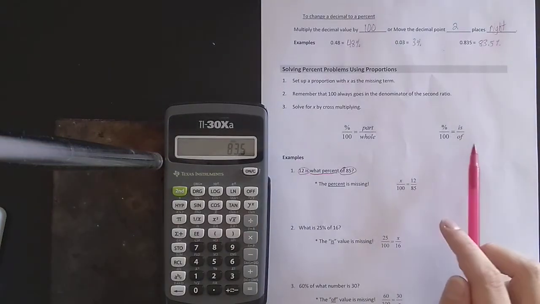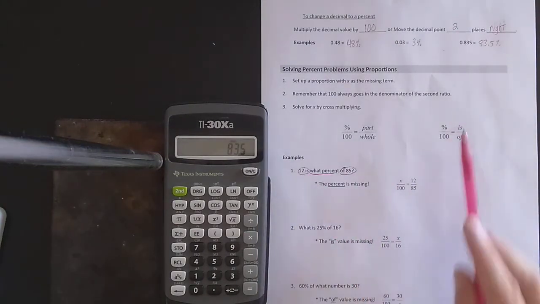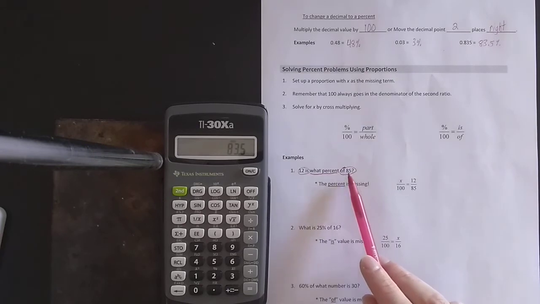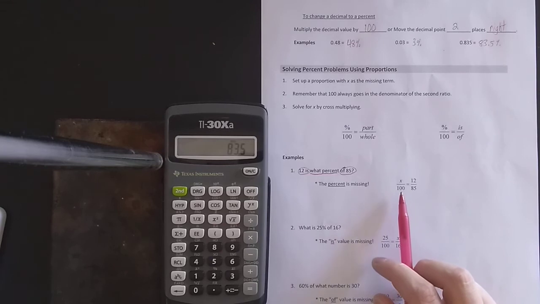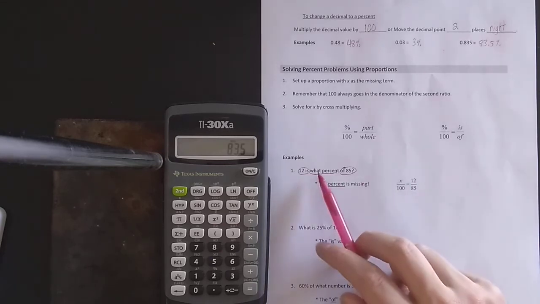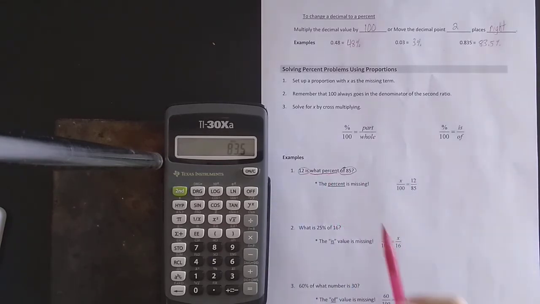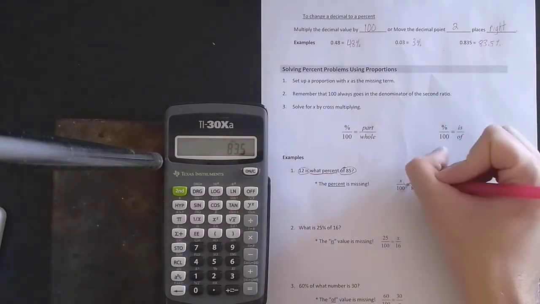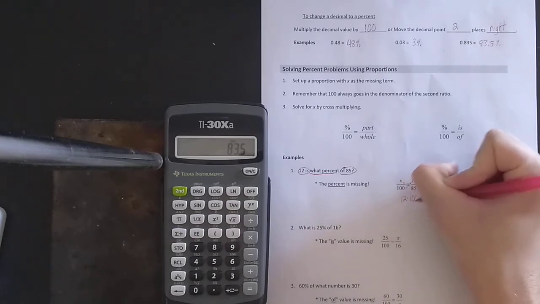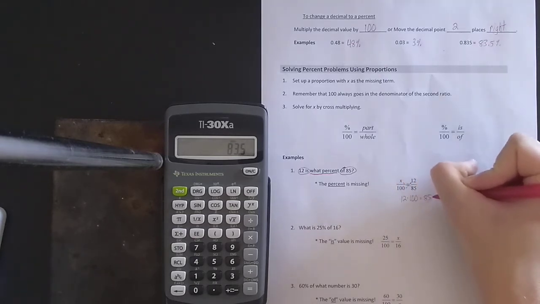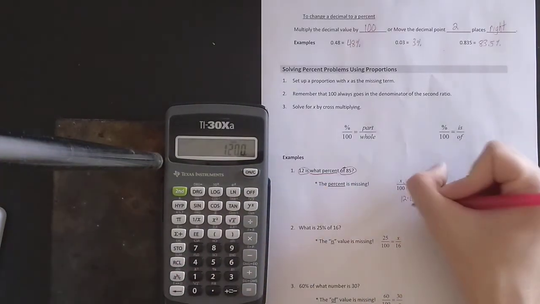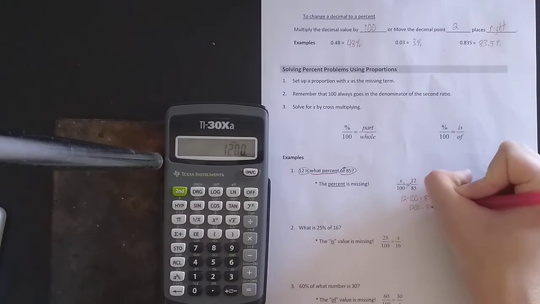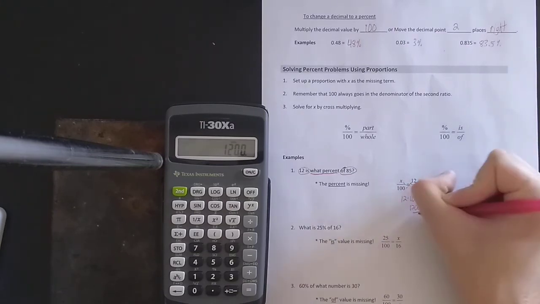So the way I'm going to set this up, the 12 is going to go in the is spot, right there. The of 85, 85 is going to go in the of spot right there. 100 always goes on the bottom of the fraction that contains a percentage. It says what percent? We don't know what percent. So that means x goes here. That's what we're looking for. Now we cross multiply. So we do 12 times 100 equals 85 times x. And now we just solve for x. So we multiply 12 times 100. That's 1200. And we divide by 85 to get x by itself.